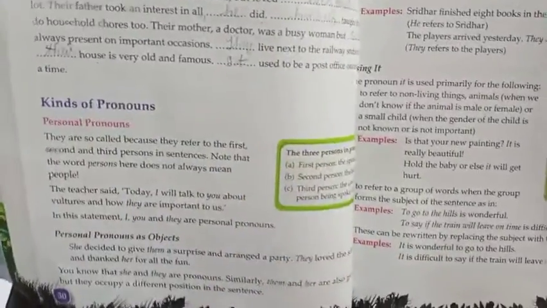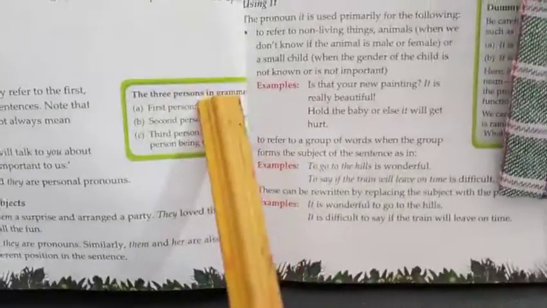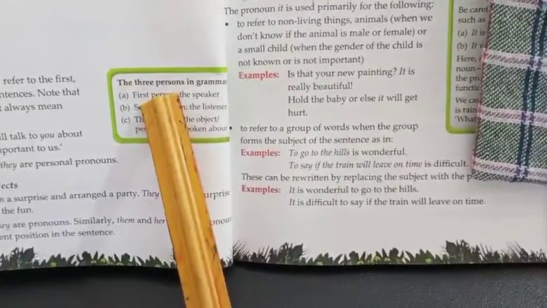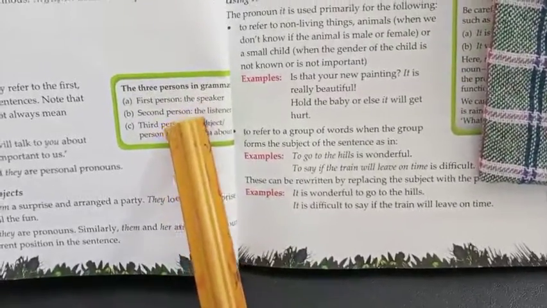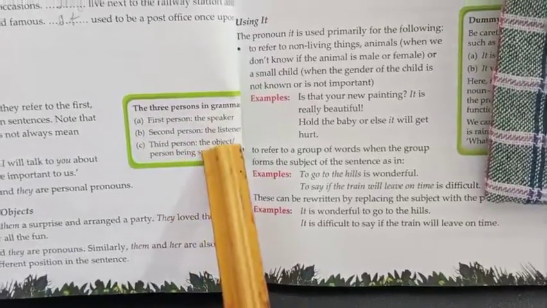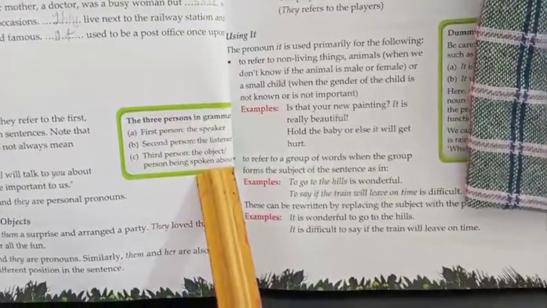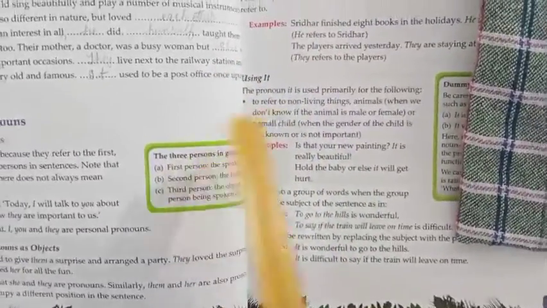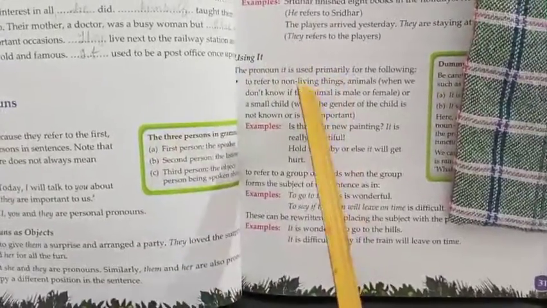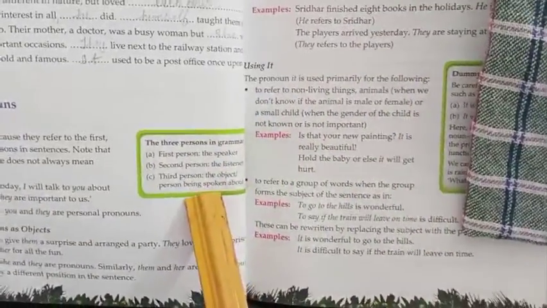What is that? Let us see. You just see this box. You just see the three persons in grammar. First person is the speaker, second person is the listener, third person is the person being spoken about. First person is the speaker: who is speaking, that is the first person. To whom we are speaking, who is the listener, that is the second person. About whom we are talking, that is the third. When you go to the next day, you will understand these things a little more.